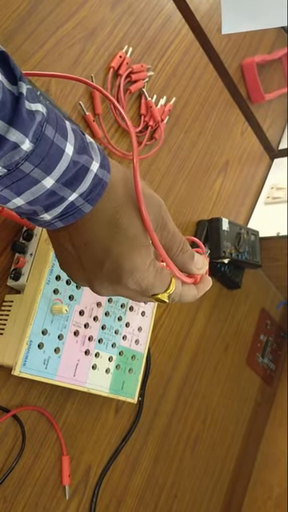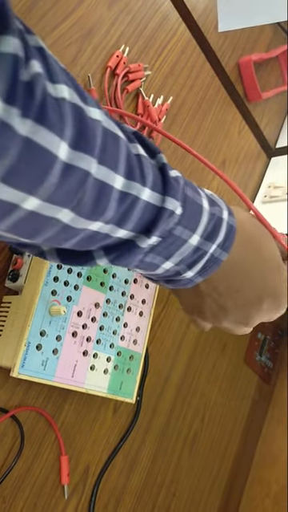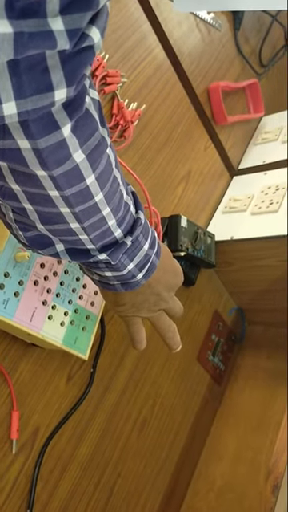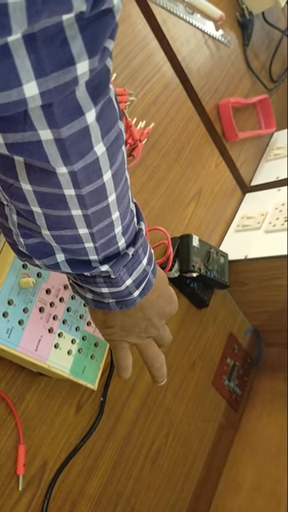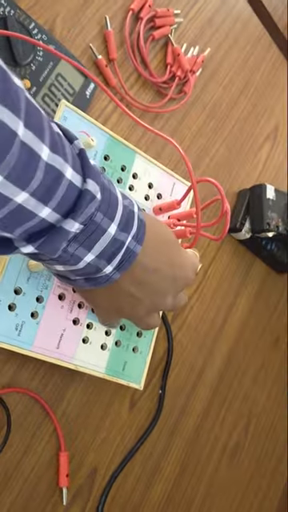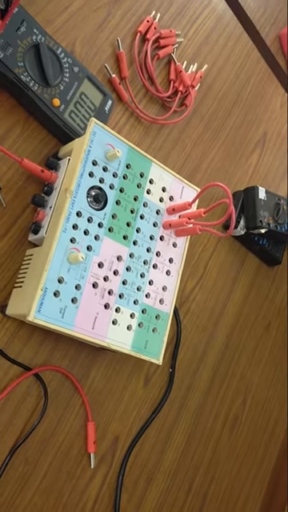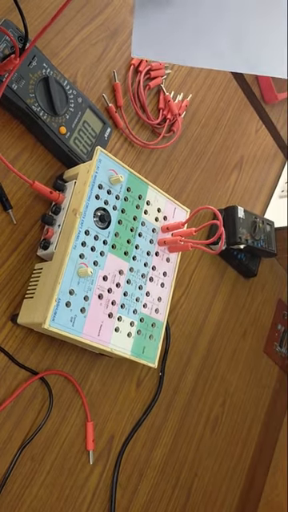ETH is connected to the first end of RTH. This is the first end of RTH.